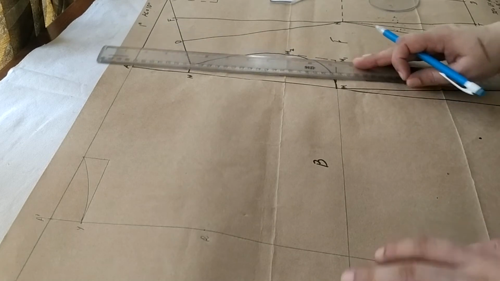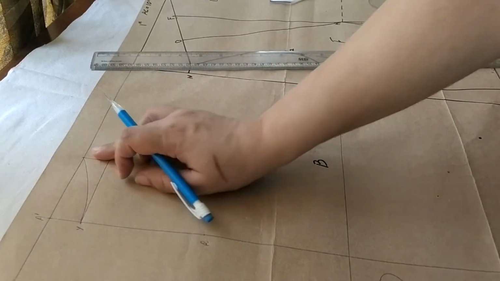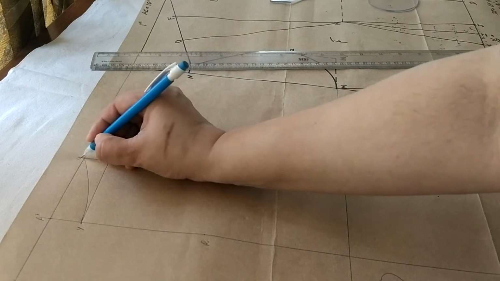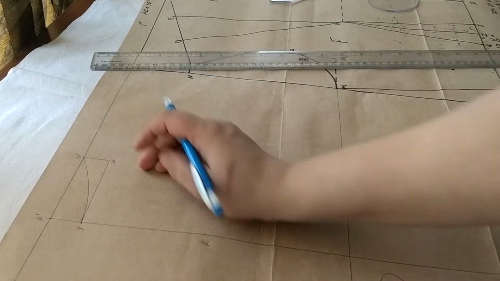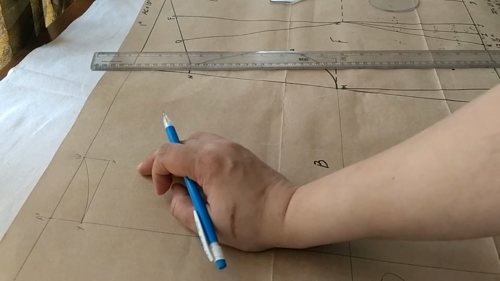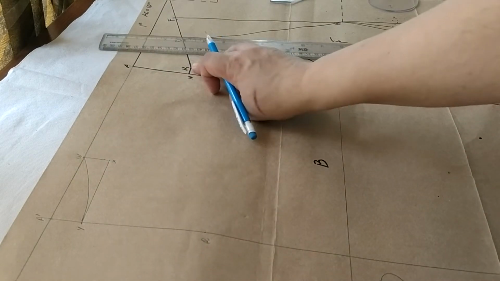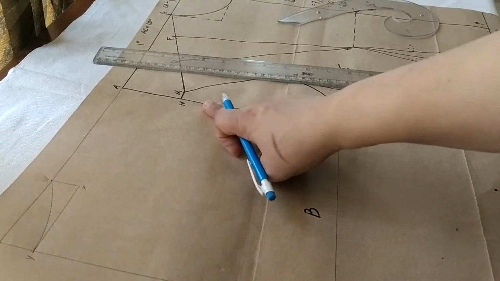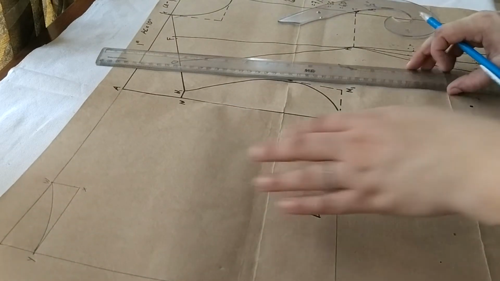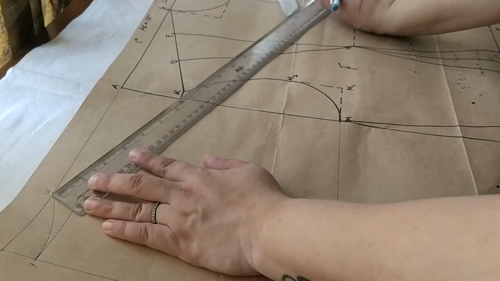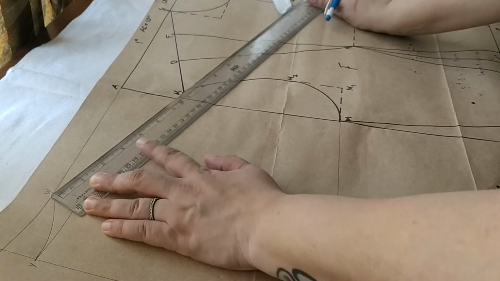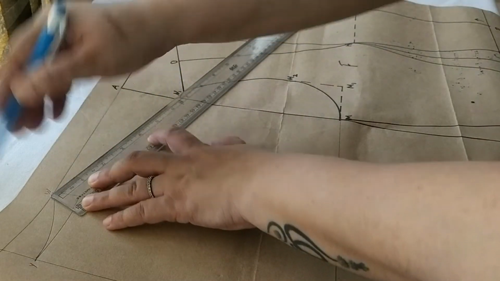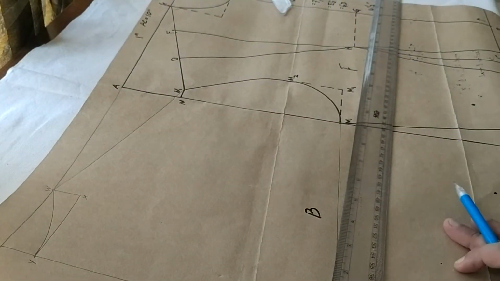The next step would be to label this point. So let us label this particular point as W and this as X. So what we need to do now is we will join W to N1. N1 is on the front block. So that's why I have kept this block open right now, so that whatever markings I need to do, keeping both in mind, I will be able to do it comfortably. So I have to join W to N1 first, like this. Okay.